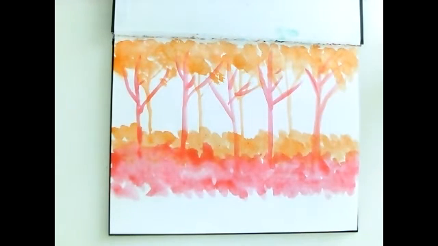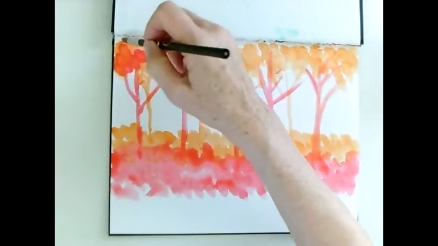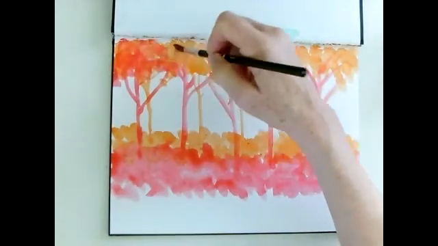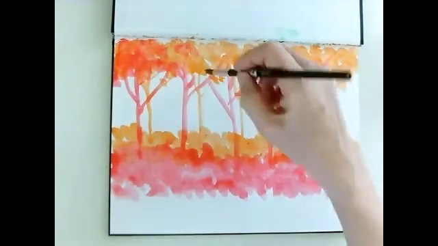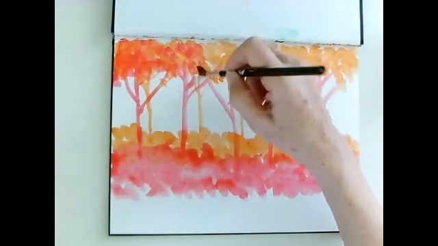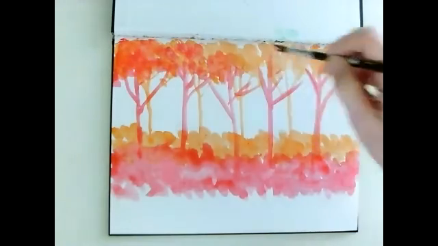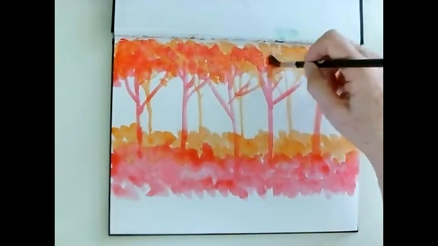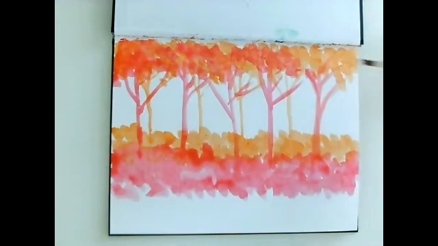All right, now we're going to make the tops of our trees again using that same kind of dabbing technique that we used before for the ground. And we're going to fill this up with red. And we should see some of the orange underneath there too.